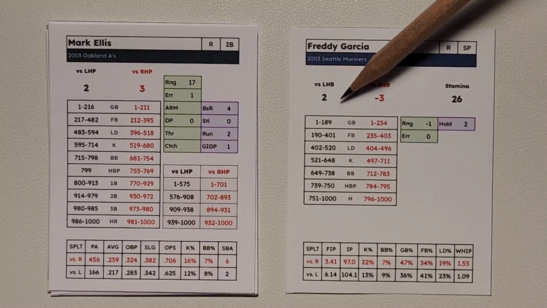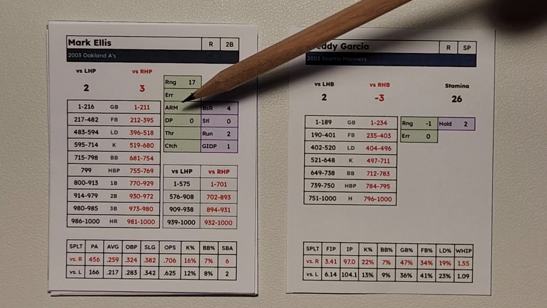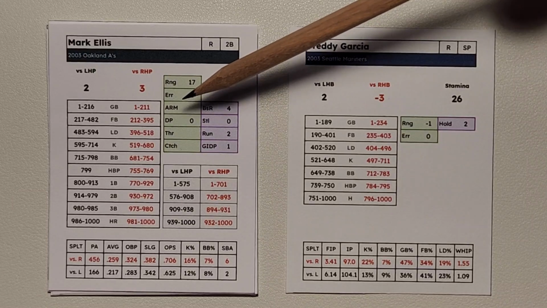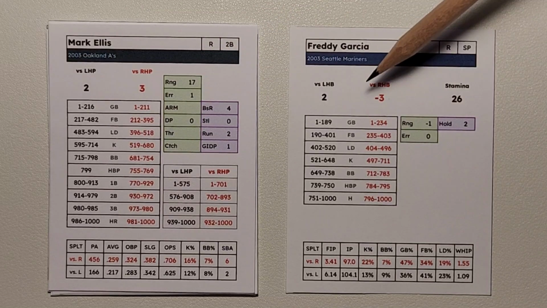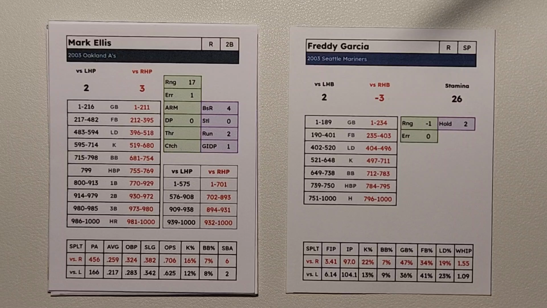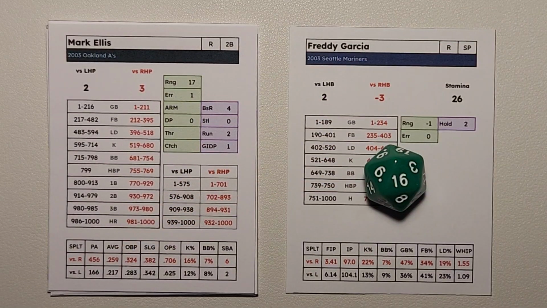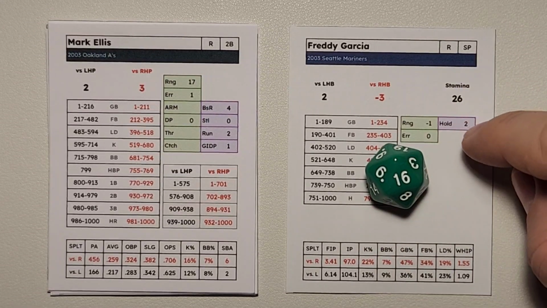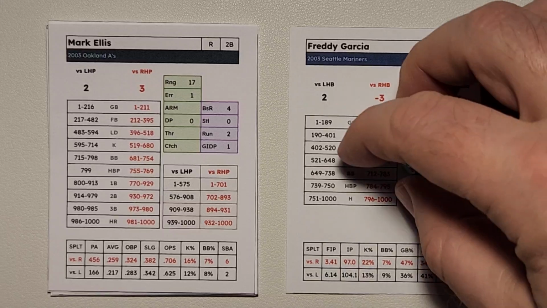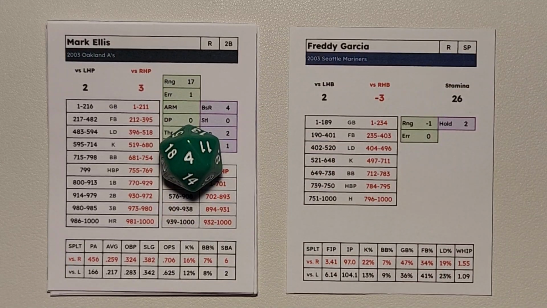Now we take that 0 and we add it to Mark Ellis's 10. Remember, he's a 1 to 10. So we add it to his 1 to 10, and 10 plus 0 is obviously 10. Because these two are even, it's going to be an even roll. So when we roll our d20, we have a 16, and that is going to go control to Freddie Garcia, because remember, he's 11 to 20. This time it's a 4, and so that time the control is going to go to Mark Ellis.